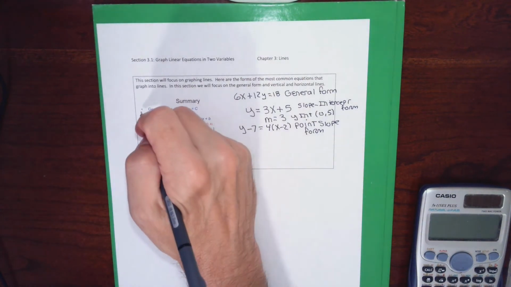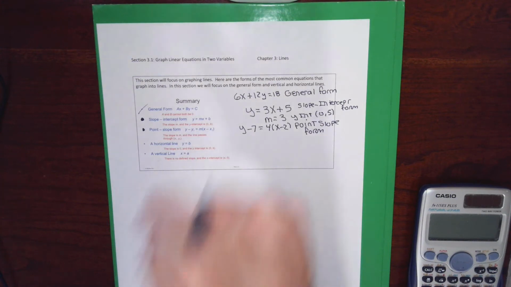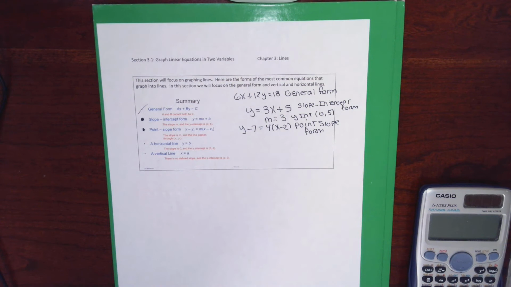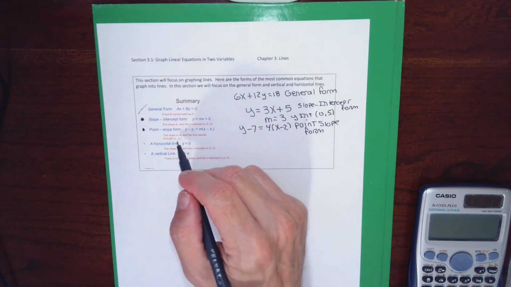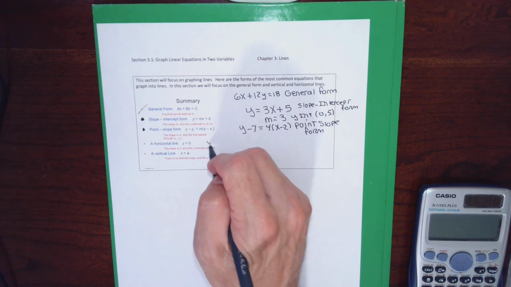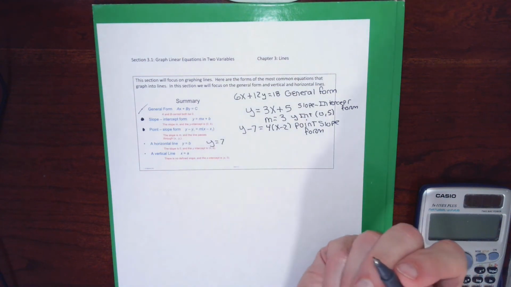The general form, for today, we're not really going to look at it because it's not useful in creating equations from given data. The slope-intercept form and the point-slope form are very useful to create equations given data to model situations. The last two forms, we've beaten on a little bit. Horizontal lines have an equation y equals some number, like y equals 7 would be an example of a horizontal line.